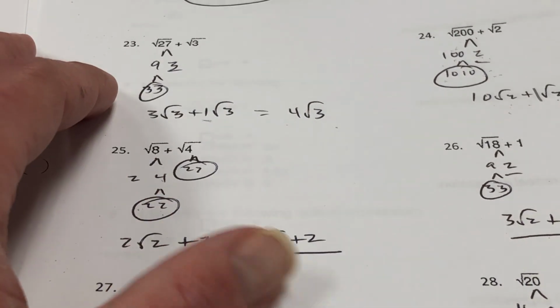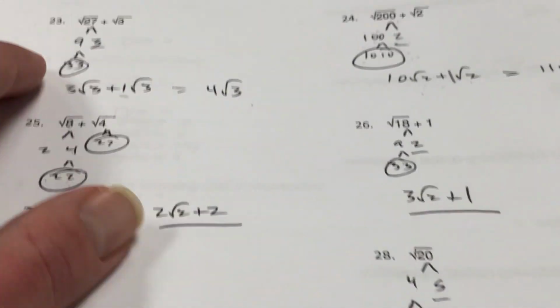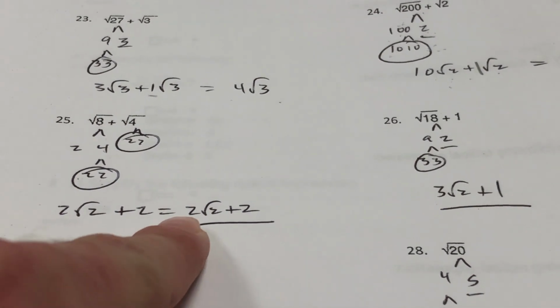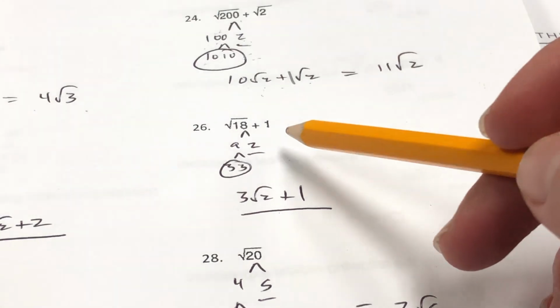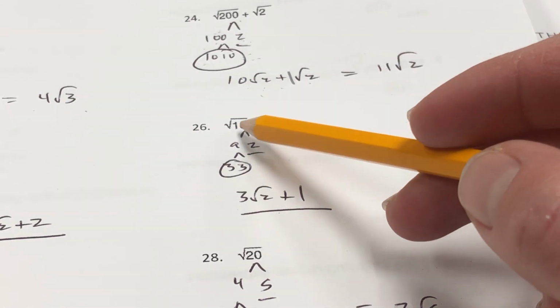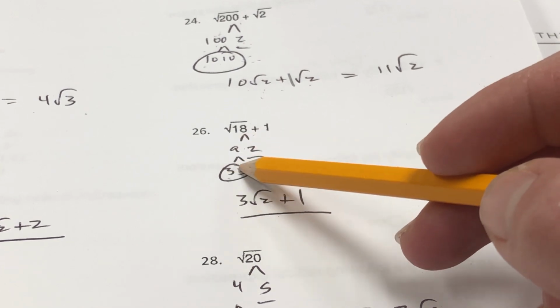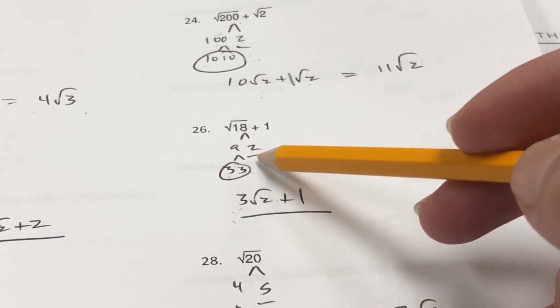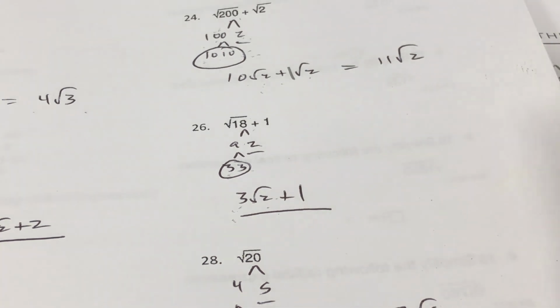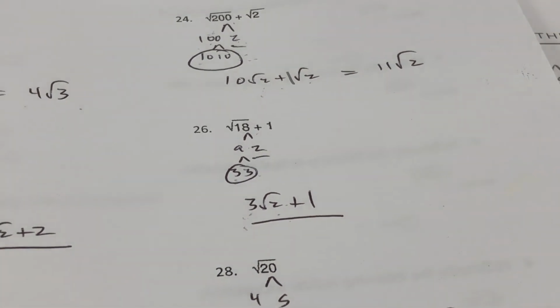All right, so it's just 2 root 2 plus 2. Same thing here on 26. What goes into 18? 9 and 2 or 6 and 3, it doesn't matter. What's 9? 3 and 3. You got a pair of 3s. 3 root 2 plus 1. Can't do anything with that 1.